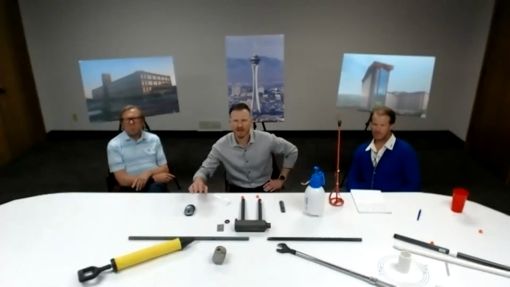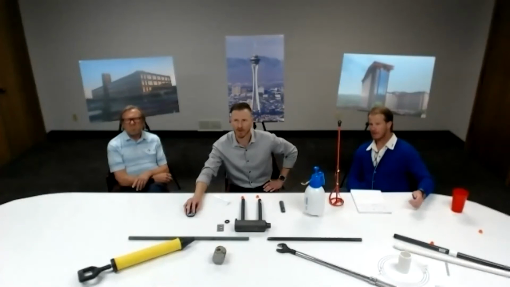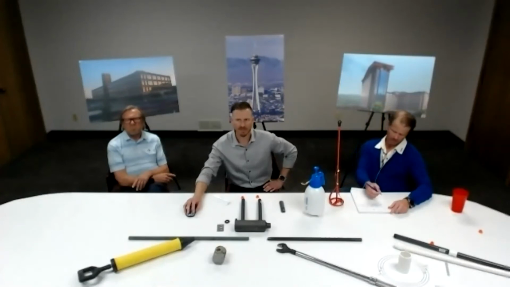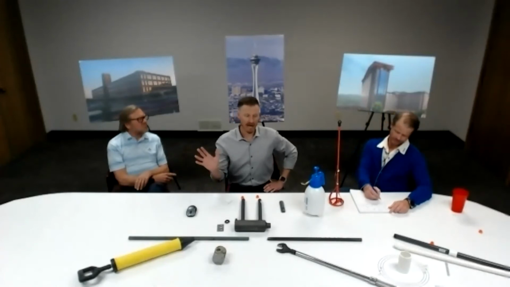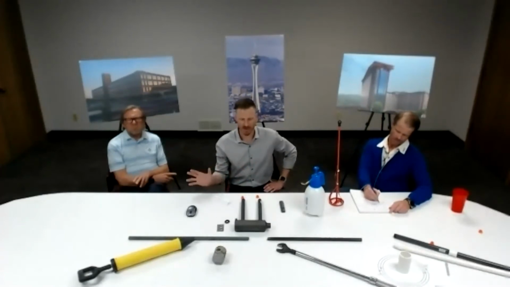Another question here. Have you used this in a Class A office space? So we have not done an office building yet, but any post-tension structure or mildly reinforced structure where you have a pour strip, our product could be used.